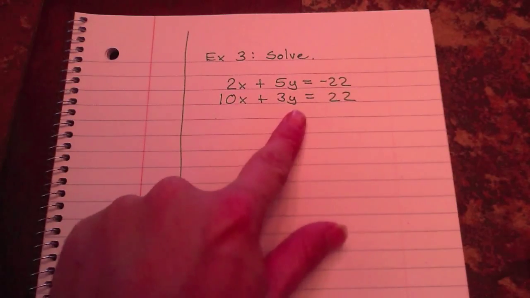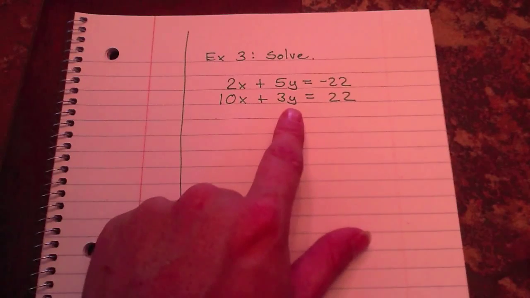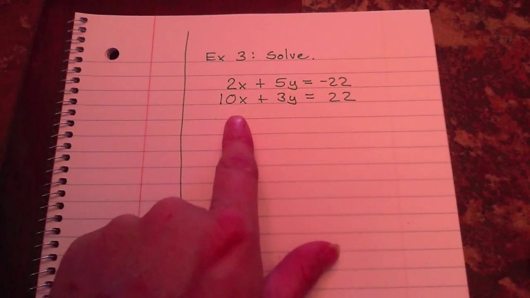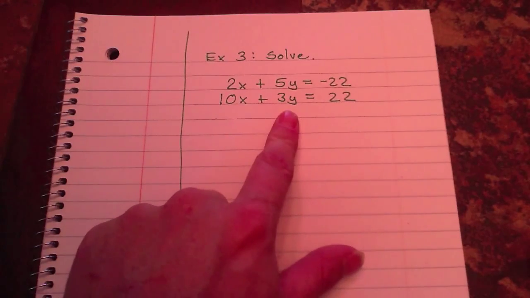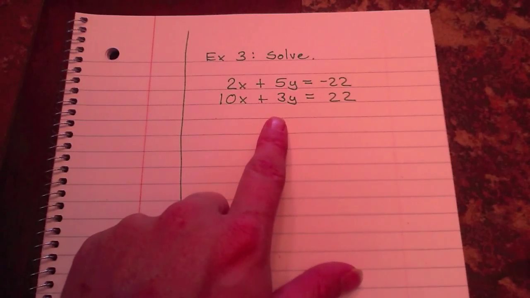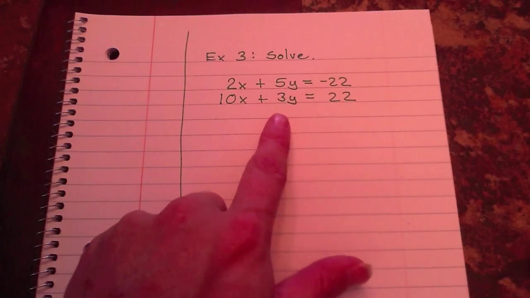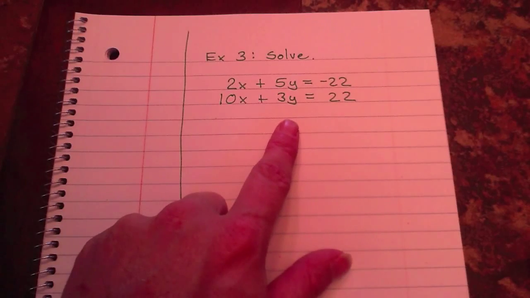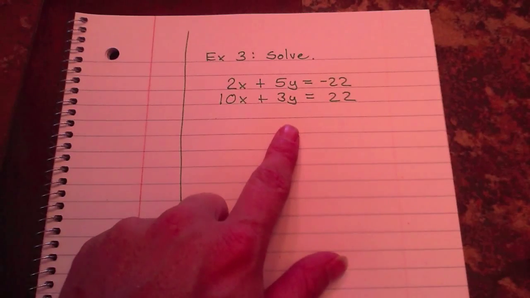If you were to add these, you would end up with 12x plus 8y. Nothing canceled. If you were to subtract these, you would end up with a negative 8x and a 2y. Still nothing canceled. Of course, everything always gets a little more difficult, so now you have an added step. Once you realize, wow, wait a minute, there isn't anything set up to cancel, you're going to have to do something to make it cancel. And it's actually a really easy step because you've been doing this all year, but you need to memorize that this is what you need to do.